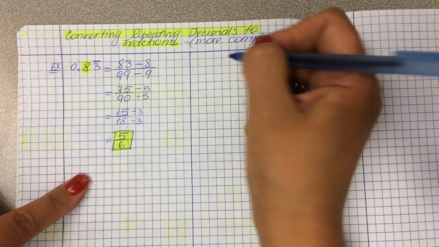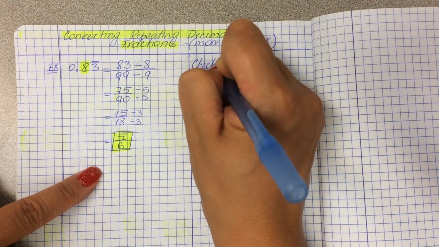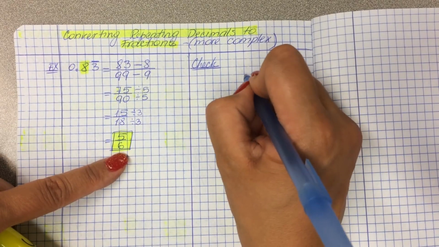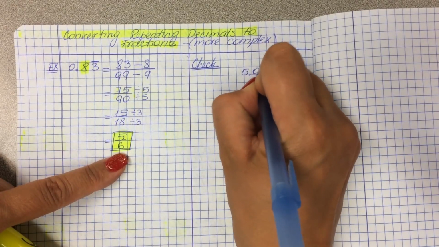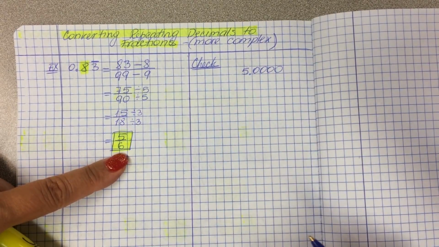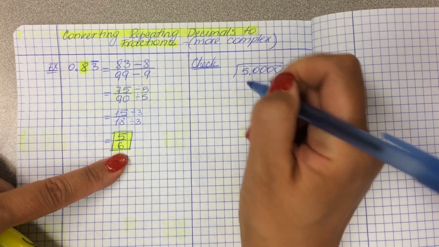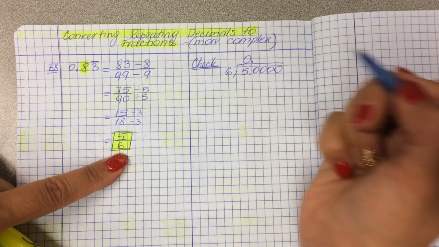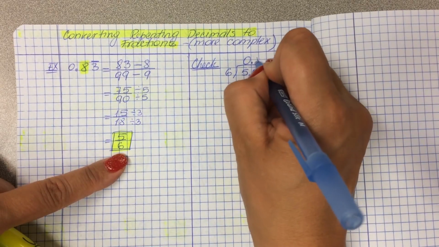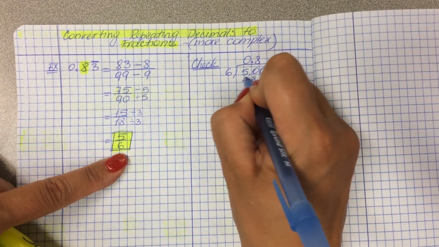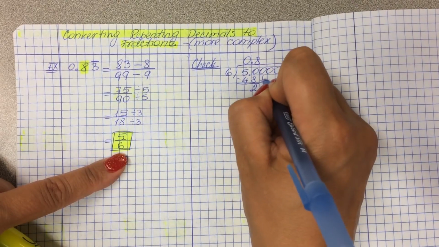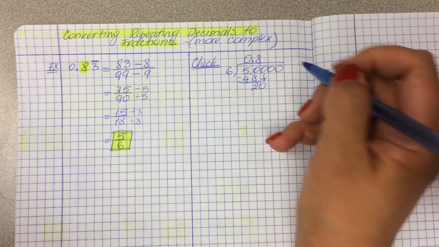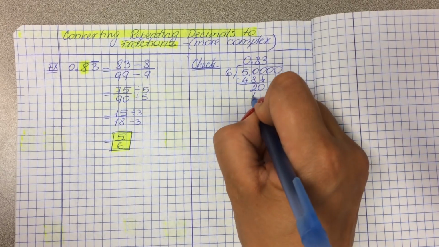I'm going to check on this side. So let's check this answer. Is this really true? We have 5 on the inside of the division symbol, and I want to place a few zeros there. We're dividing by 6. 6 does not go into 5, but it goes into 50 8 times. 6 times 8 is 48. Bring down a 0. 6 goes into 20 now 3 times, which is 18.